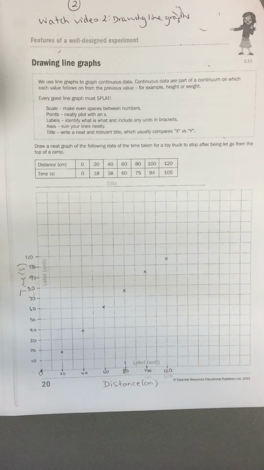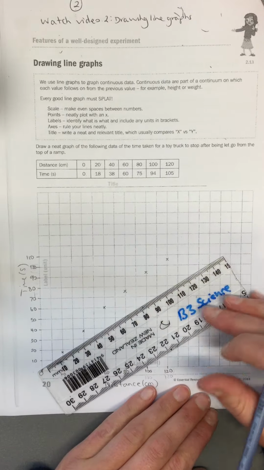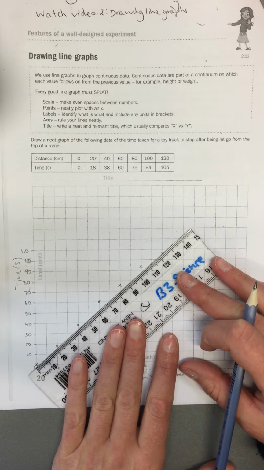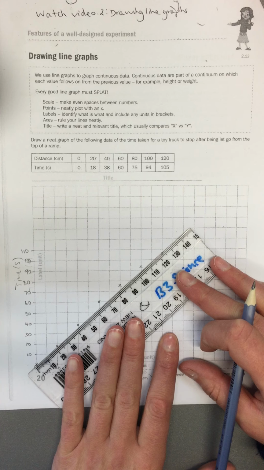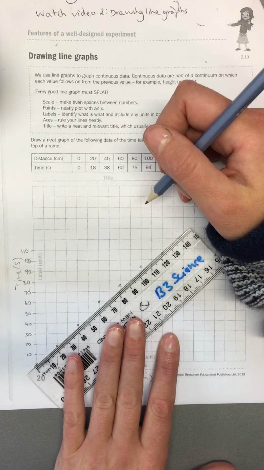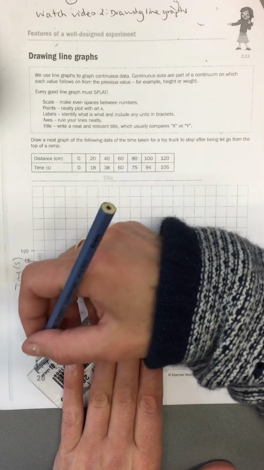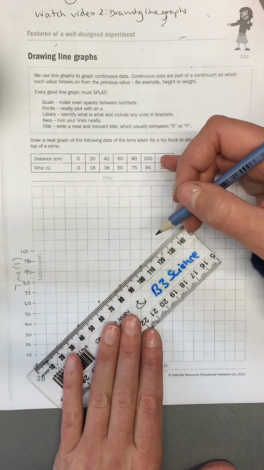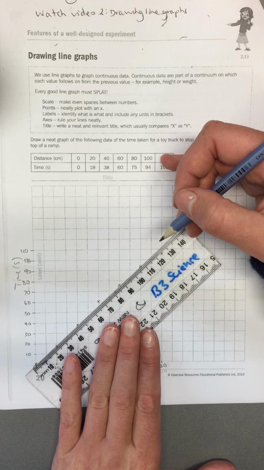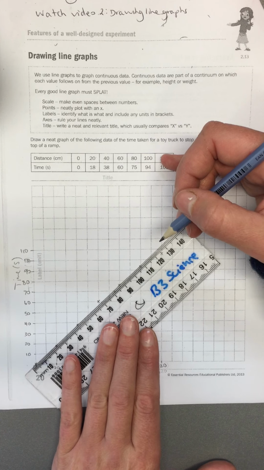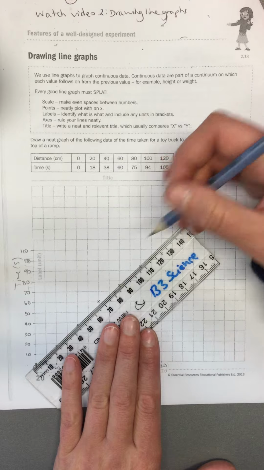Okay, you can see there just by looking at it, we've got a nice straight line. So then we use a ruler to draw a nice line of best fit through those points. A line of best fit doesn't have to go through all the points, and it doesn't join up the points individually. We don't draw from one point to the other. We put a line of best fit. It needs to incorporate as many points as possible with an even number on both sides of the line.